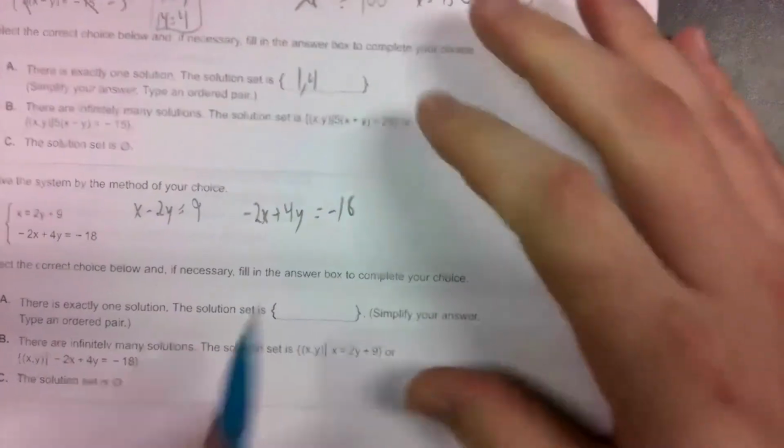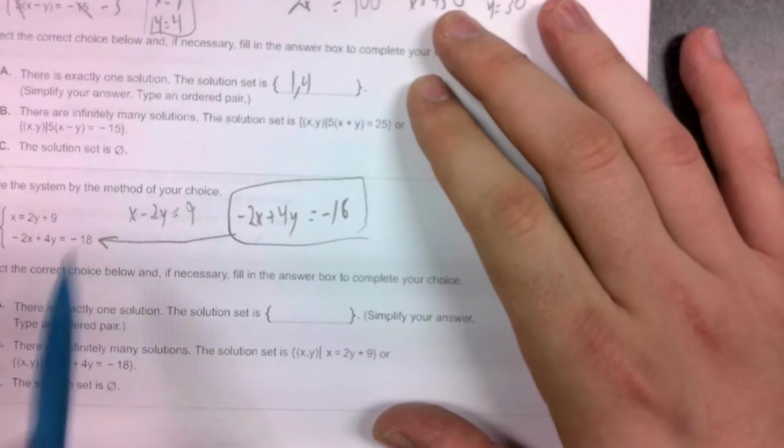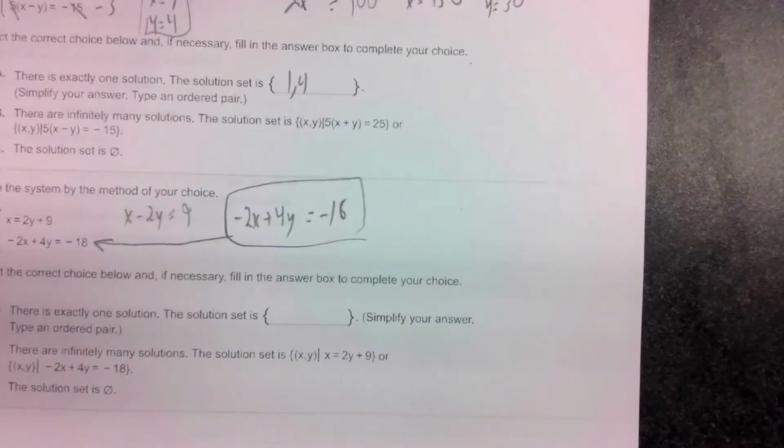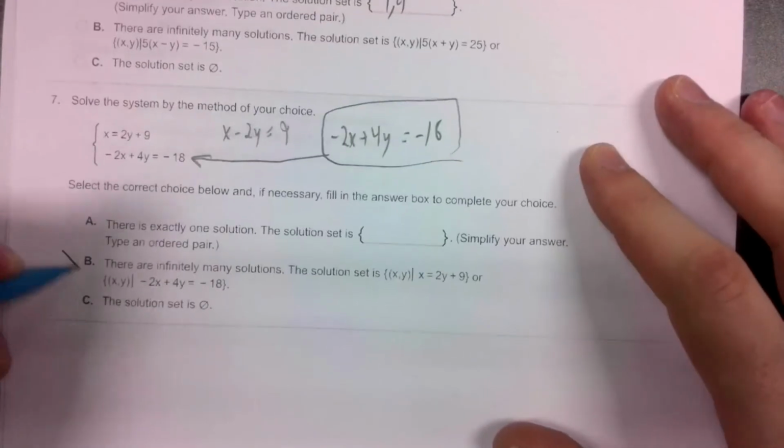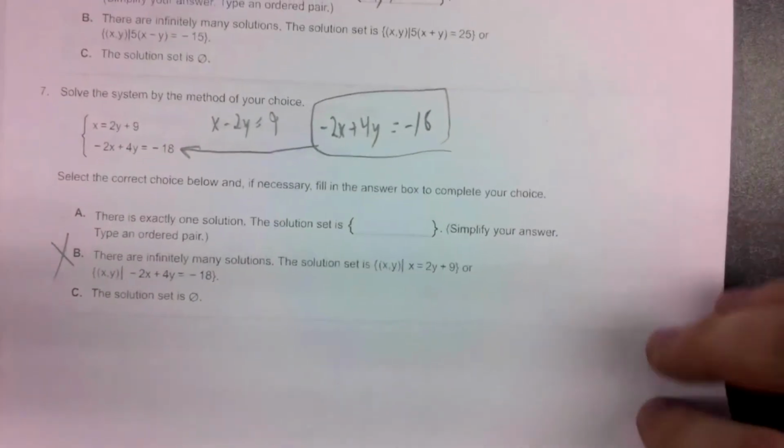And notice that this equation right here, after I manipulated it a little bit, looks exactly like this one right over here. So they're the exact same line. And since they're the exact same line, I have infinitely many solutions. So letter B is your answer there.